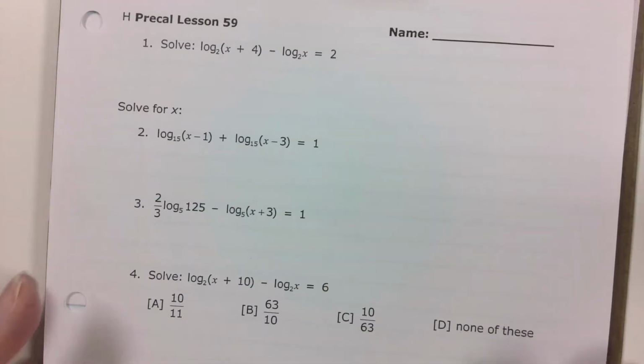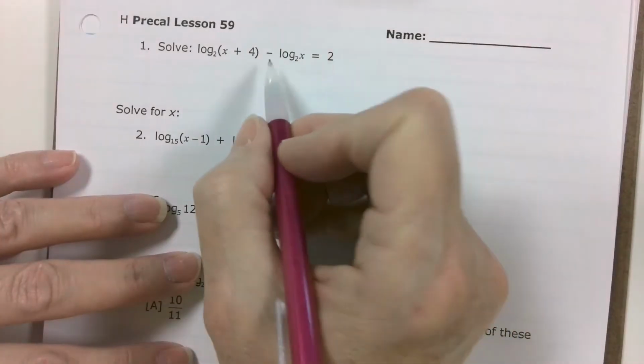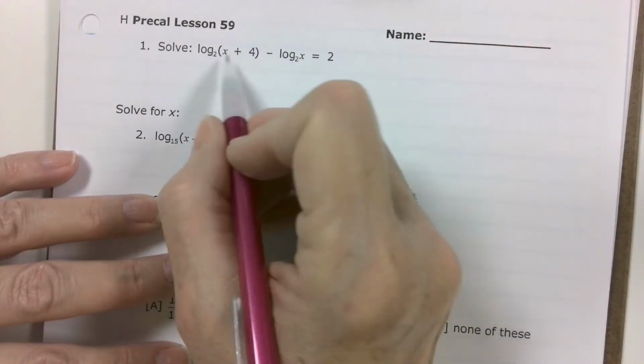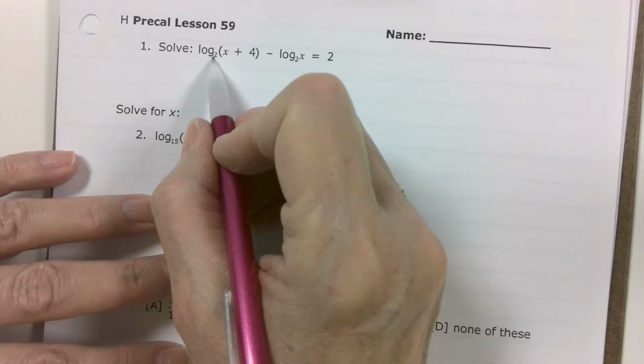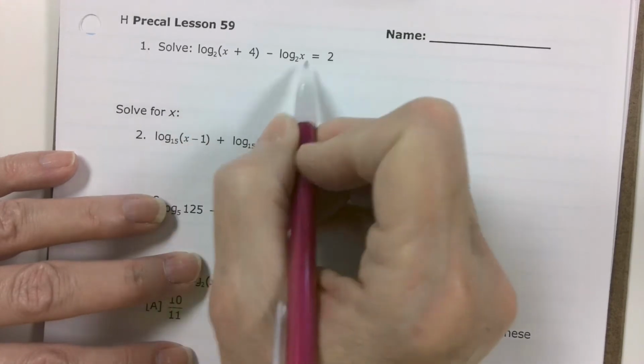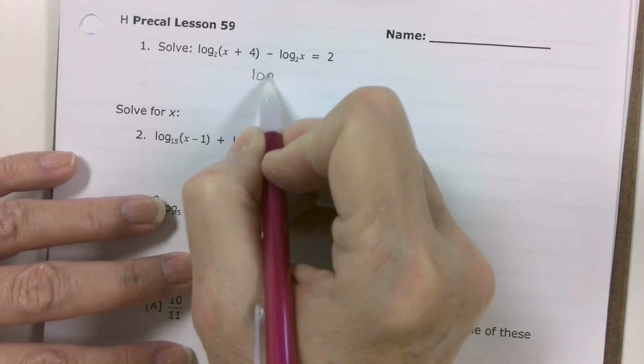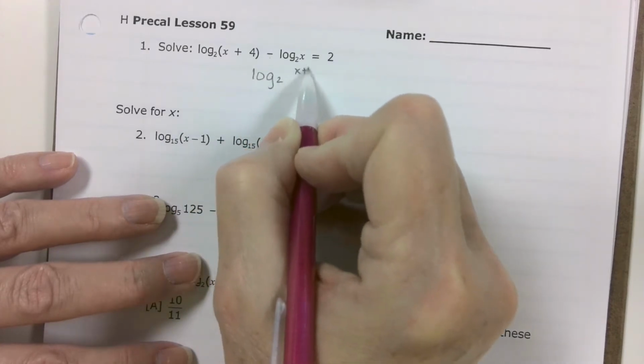Okay, lesson 59. So we're going to be using some of our log rules. So we know that if we have two terms, log base the same base, but it's minus, we can make that division.